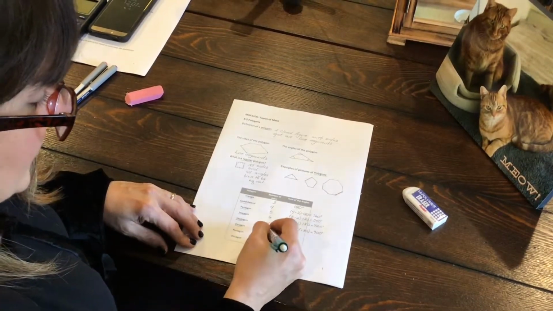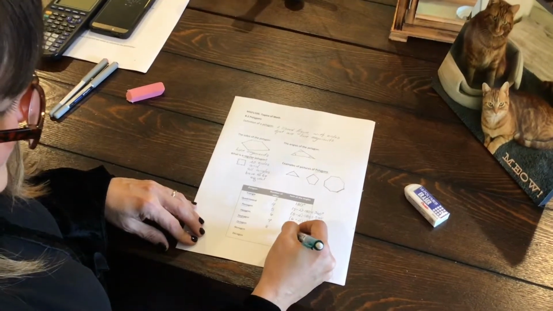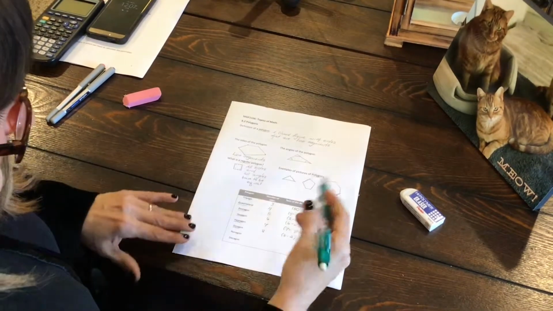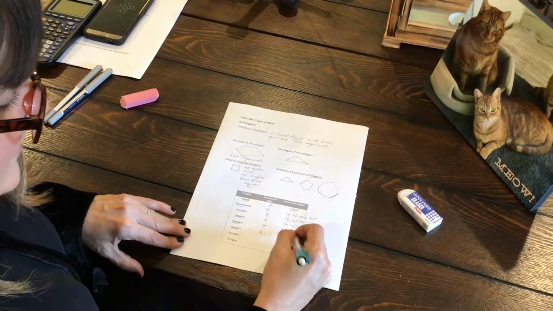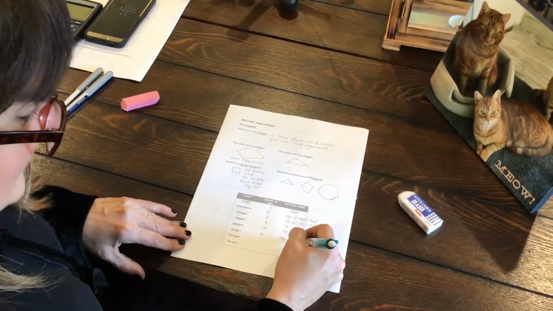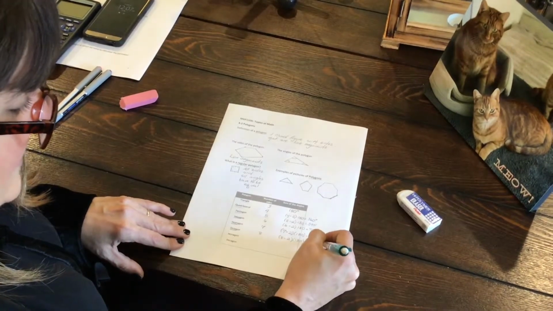Then the octagon is the 8-sided polygon. And again, we do 8 minus 2. I made a mistake here. I meant 7 minus 2, which is 5. I'm sorry about that. 7 minus 2 is 5 times 180 is 900. 8 minus 2, which is 6, times 180 is 1080.